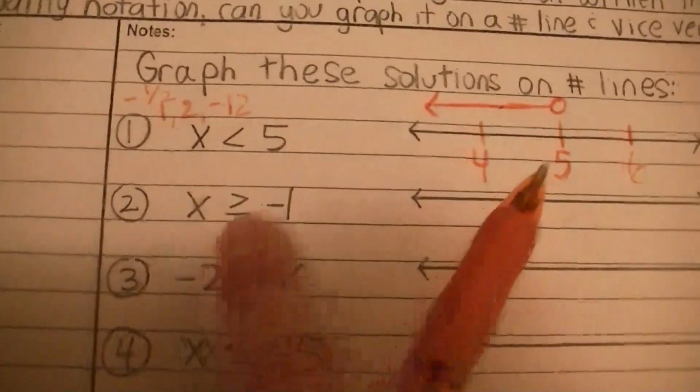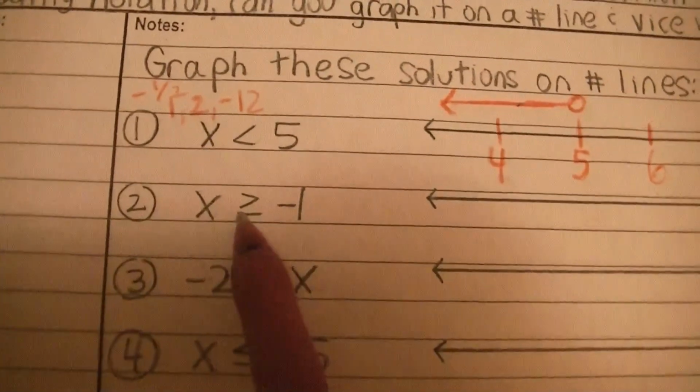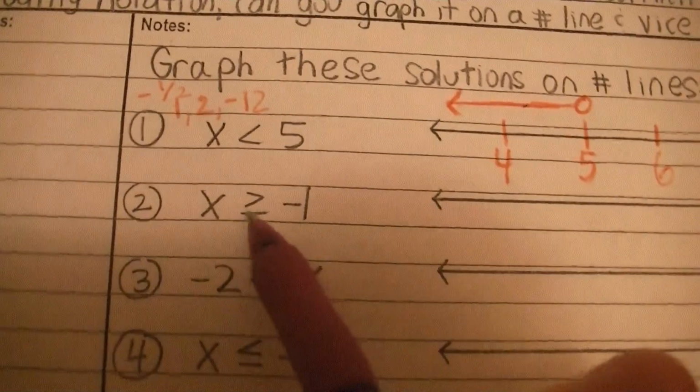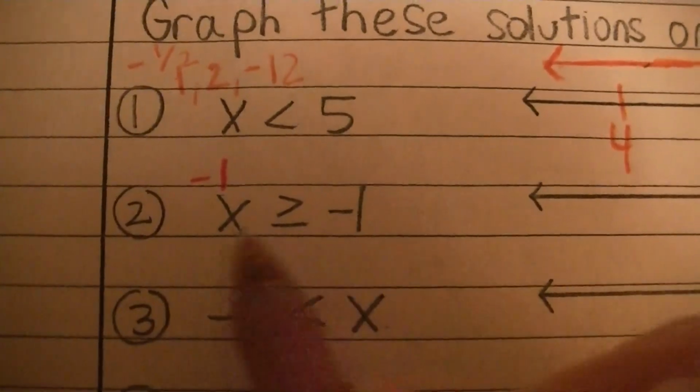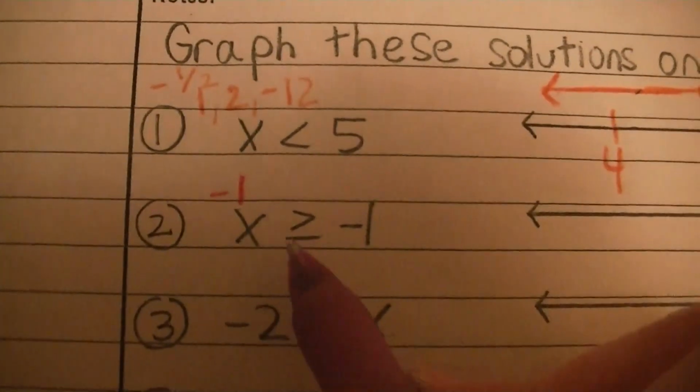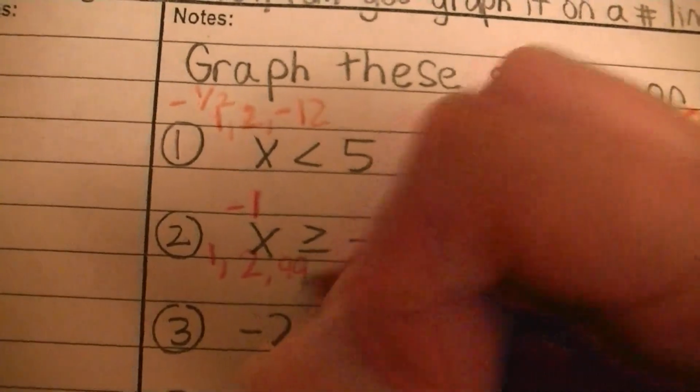All right, read this one out here. It says that x is greater than or equal to negative 1. So x could also equal negative 1, and I want to include that in there. Again, x is bigger than or equal to negative 1. So it could equal negative 1. Numbers bigger than negative 1 are like 1, 2, 99.